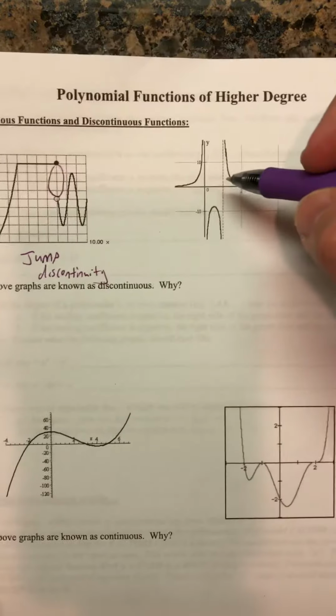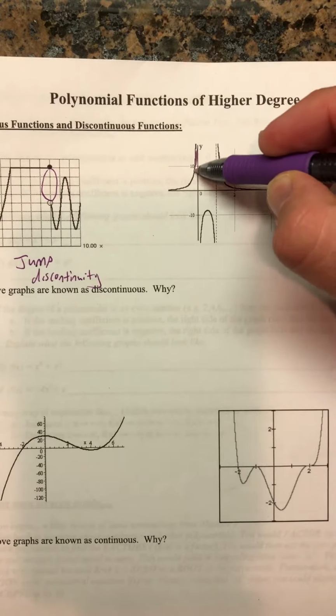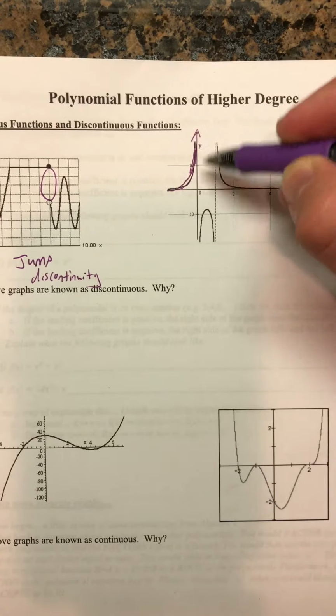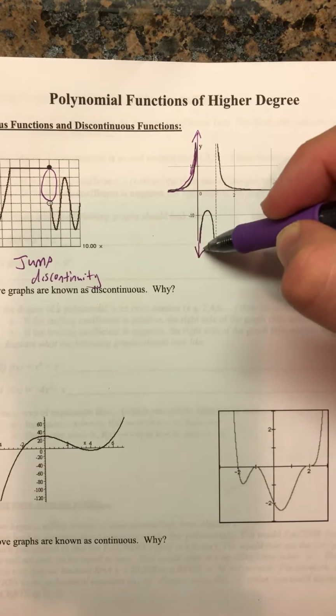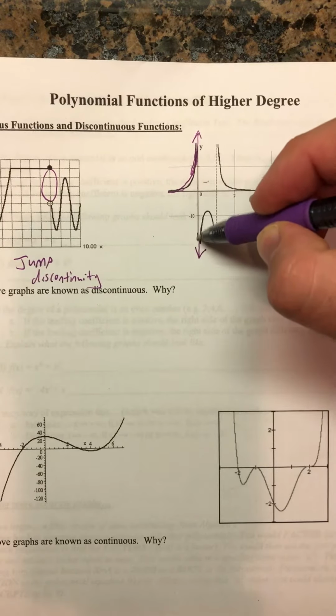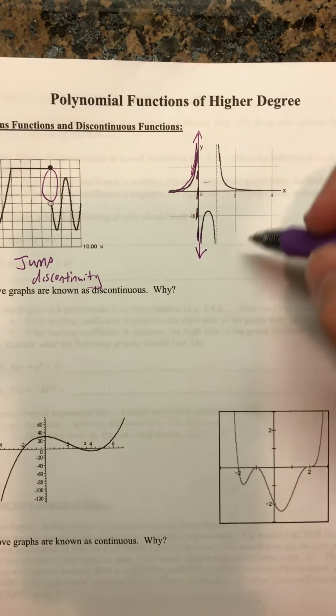And over here, this function, kind of similar, but it's a little bit different as to why it's discontinuous. This line is going all the way up, and this line is going all the way down. And this line right here isn't actually part of the graph. You guys know that though. This is called a vertical, say it with me, class.